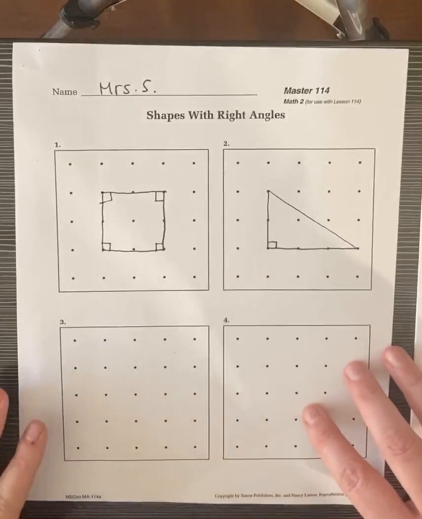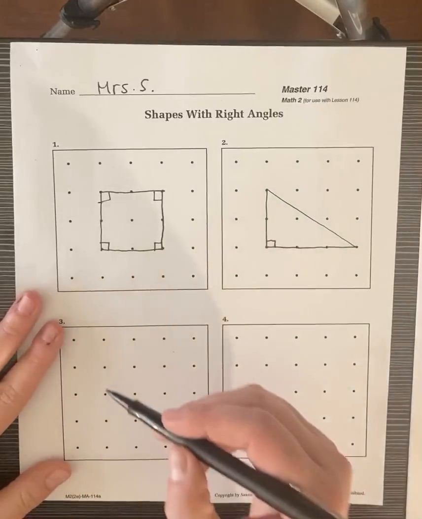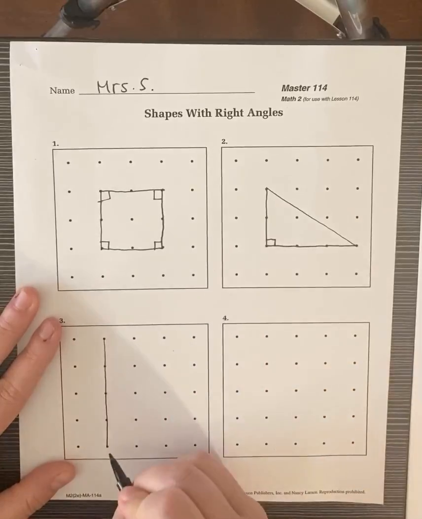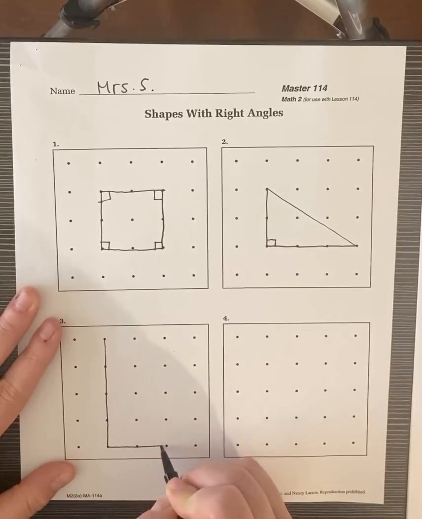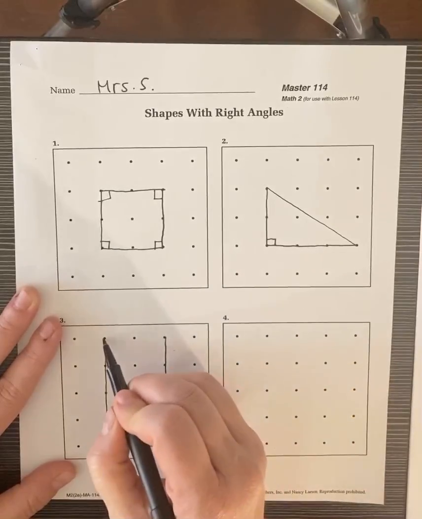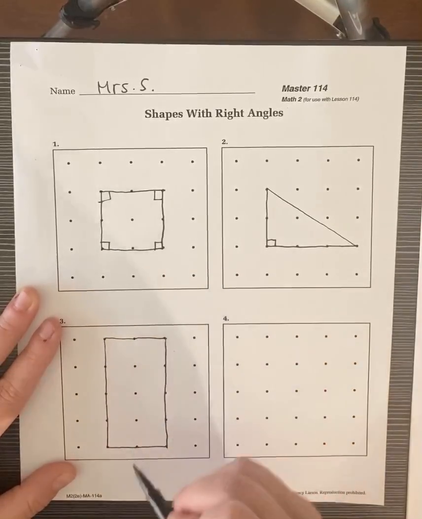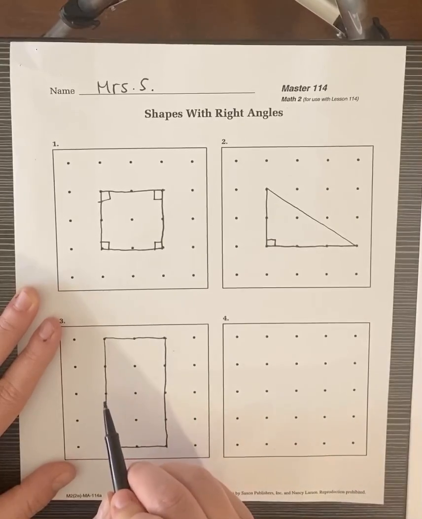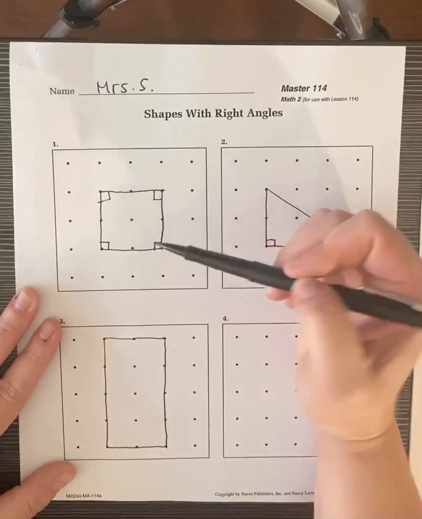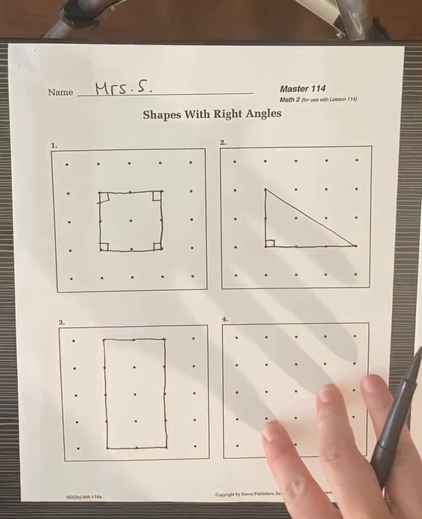So my next shape we're going to be talking about is a rectangle. Now a rectangle, unlike a square, only has 2 sides that are the same, right? So I have 2 short sides that are the same, and 2 long sides that are the same. Where in a square, all 4 sides are the same exact size.